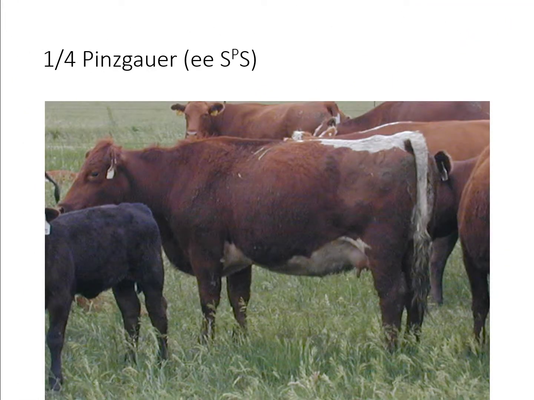So here's a 1/4 Pinzgauer. This one has SP, big S. This one's not quite as restricted as the previous cow, but it still is a restricted Pinzgauer pattern.